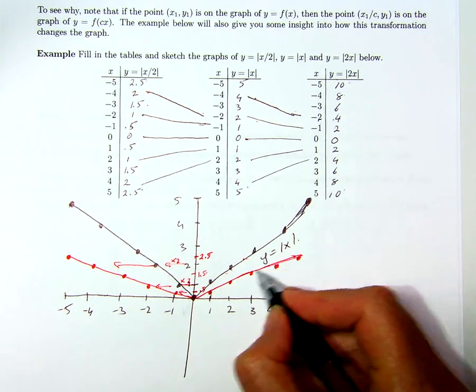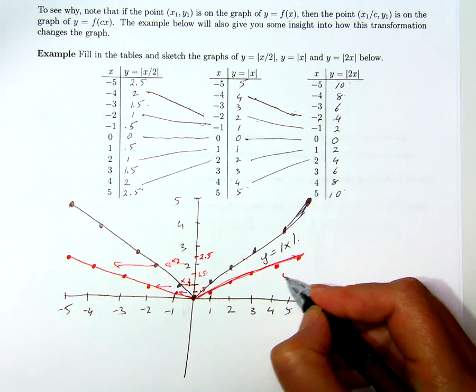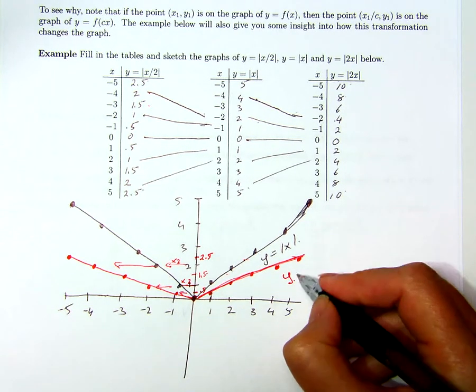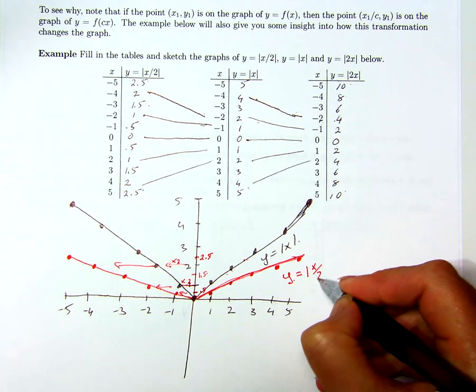And so the distance from the y-axis gets doubled when you're drawing this graph.